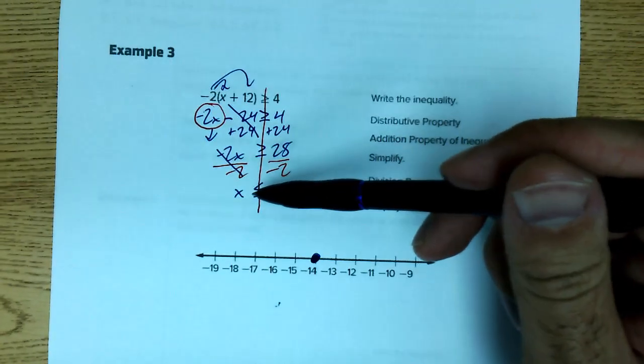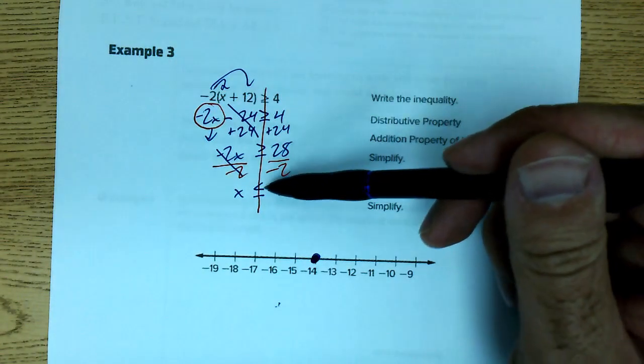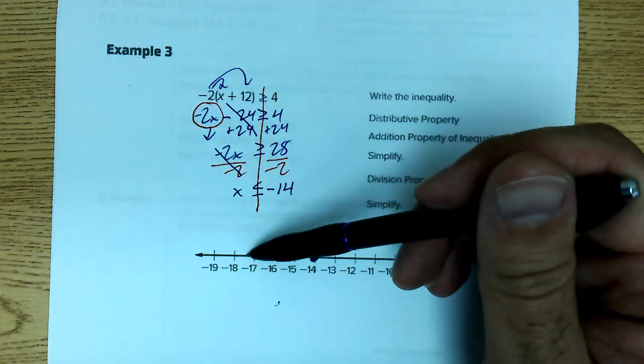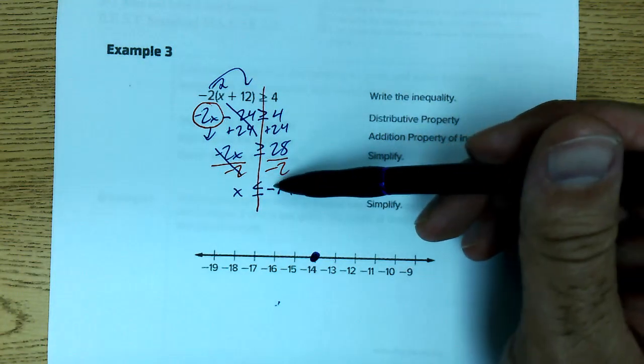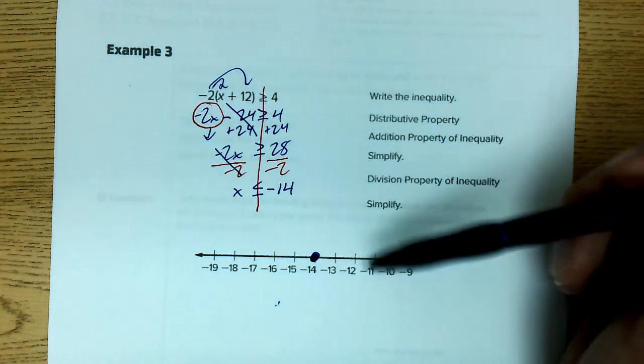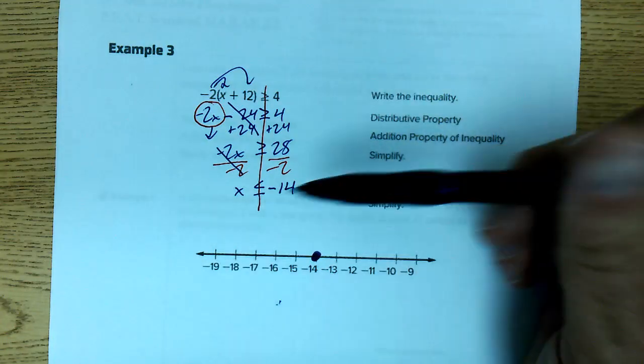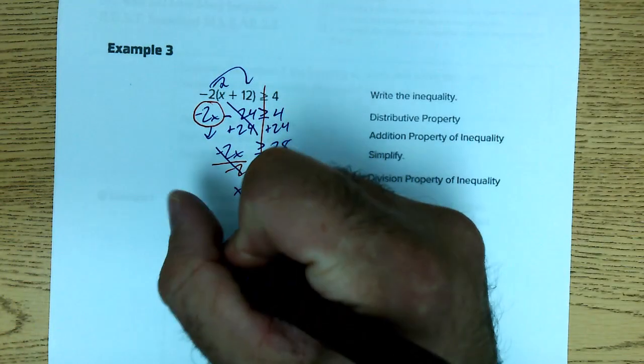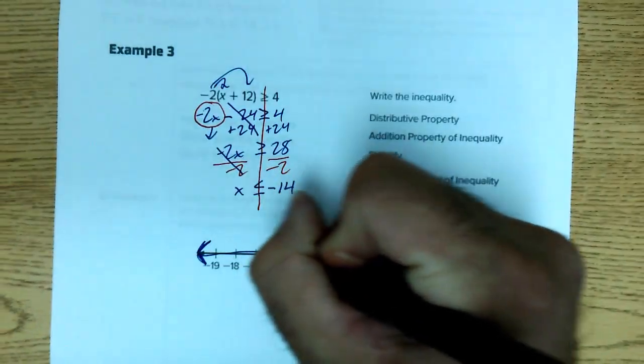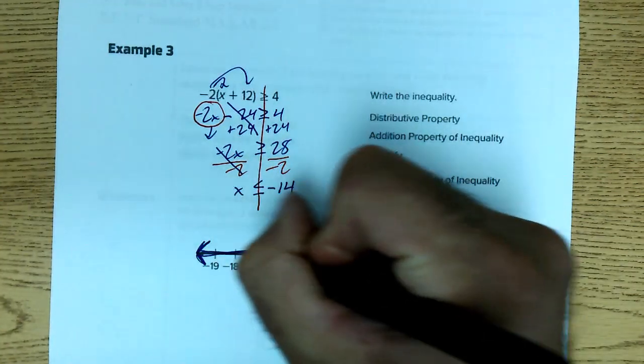X is on the left. You can go the way the arrow points, but plug a number in. Is negative 19 less than negative 14? The number's bigger, but because it's negative, we know it's opposite. So we are correct in saying that we are shading to the left.